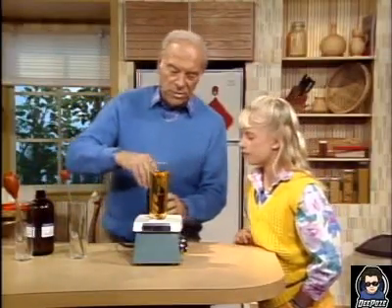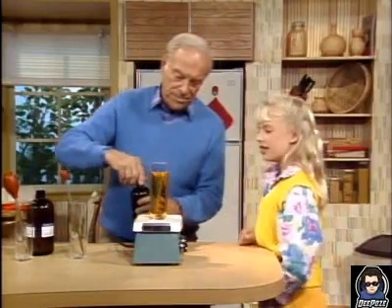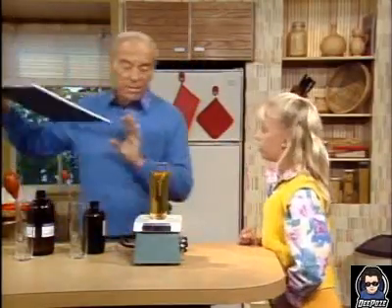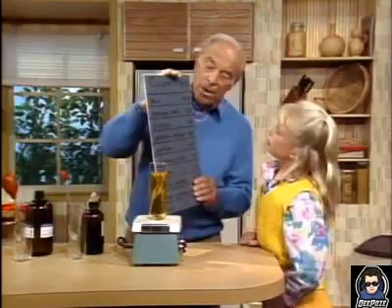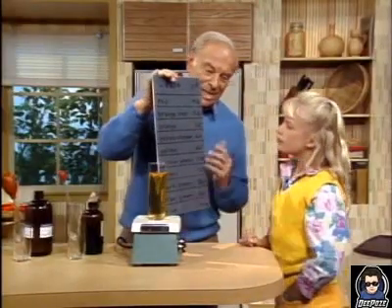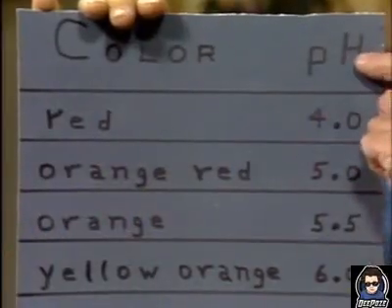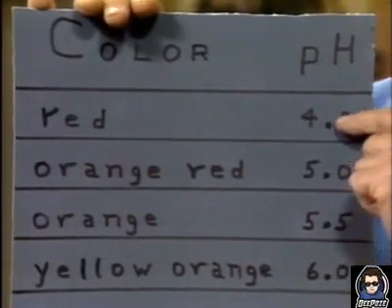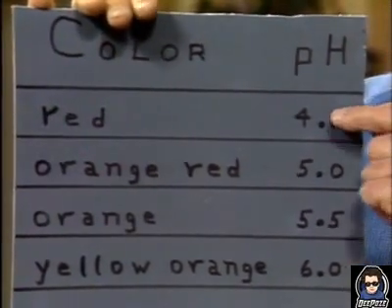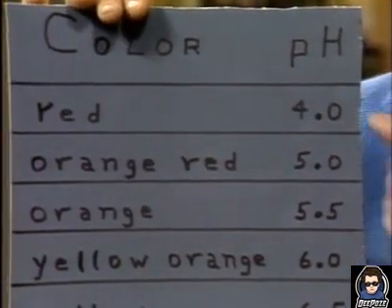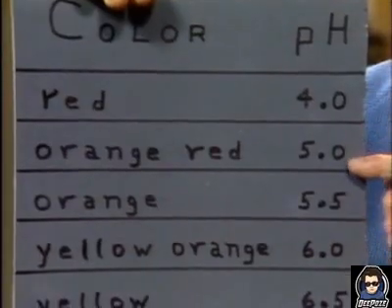Now, remember I told you that was a universal indicator. See the color? Yeah, oh, it's yellow. Now, here's a chart that I made up for you. See if you can understand. Scientists call the test for acidity or something that's basic pH. And the smallest numbers are the most acid. Oh. And with our universal indicator, see the color? Red. Okay. Now we're going to get less acid and less acid.